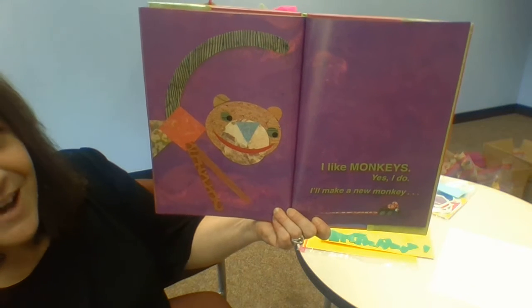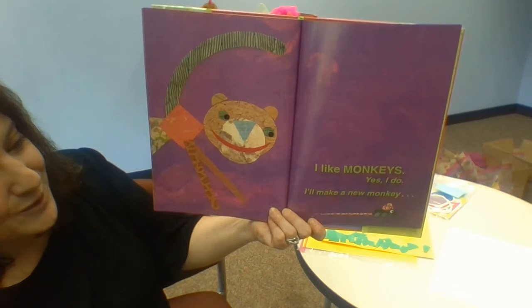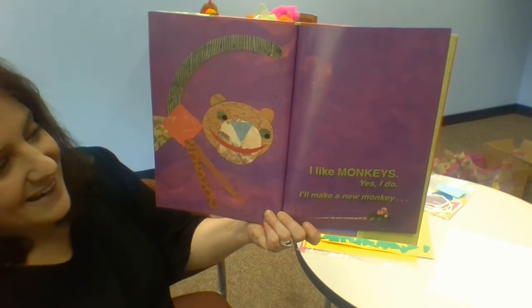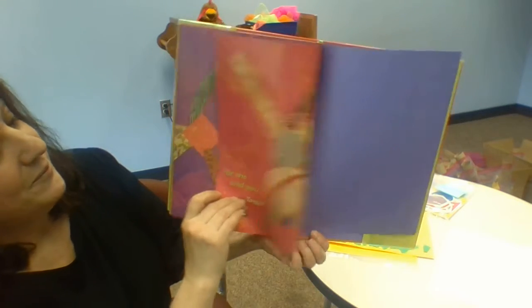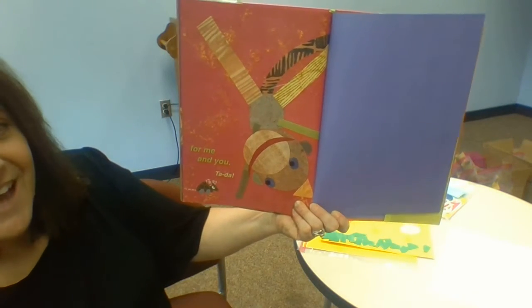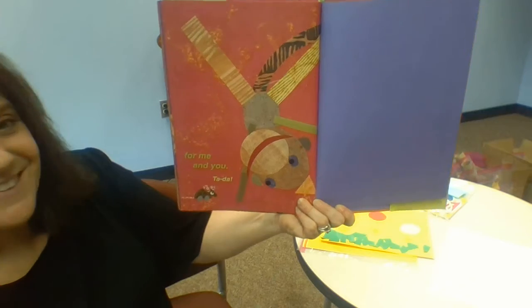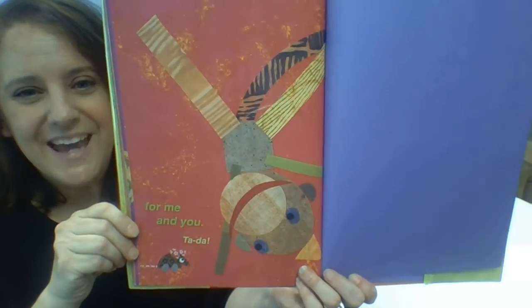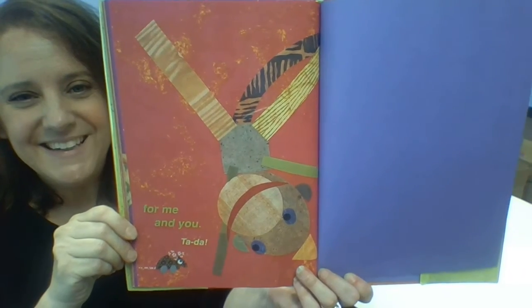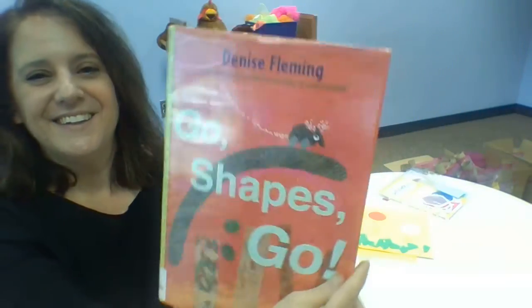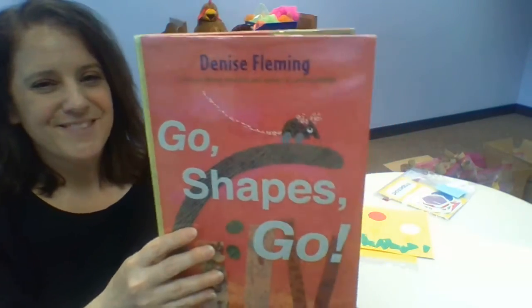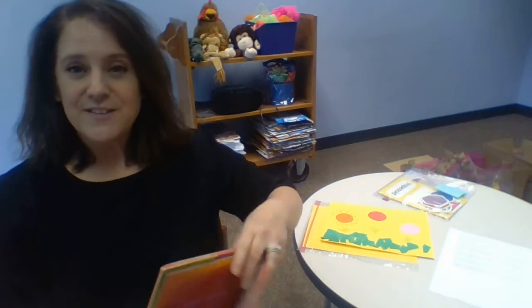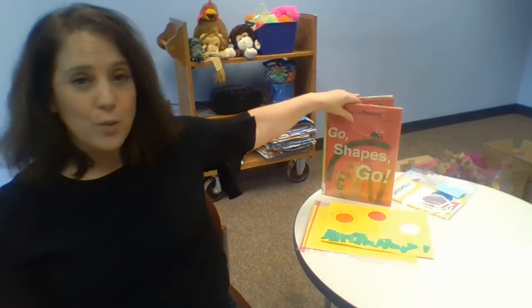I like monkeys. Yes, I do. I'll make a new monkey for me and for you. Ta-da! All those shapes put together make a monkey. Go, shapes, go. All right, so we're going to do a little song to get some of our wiggles out.